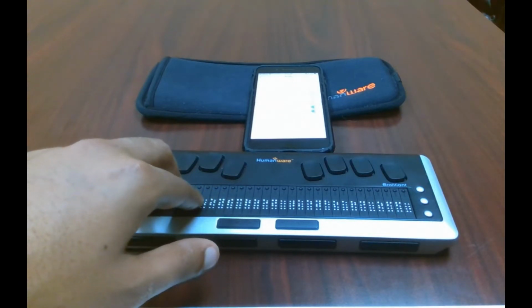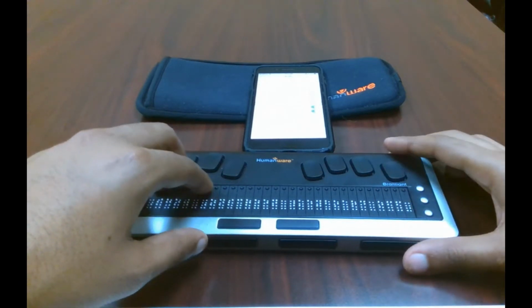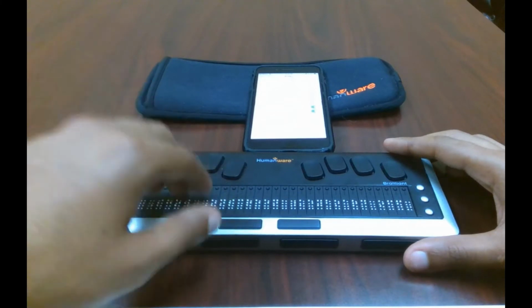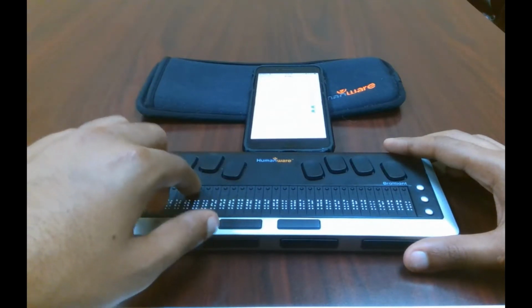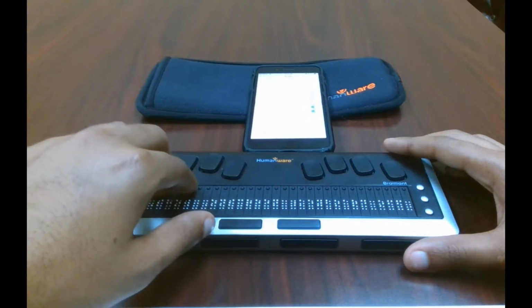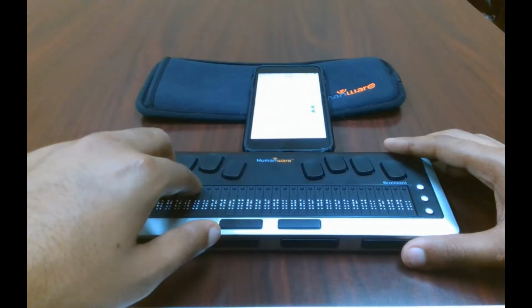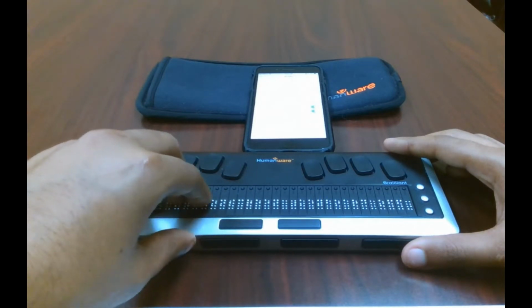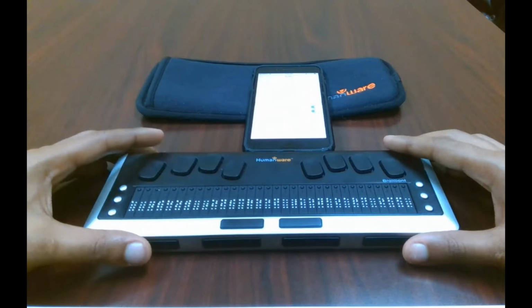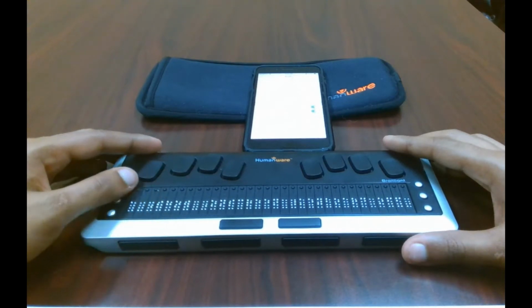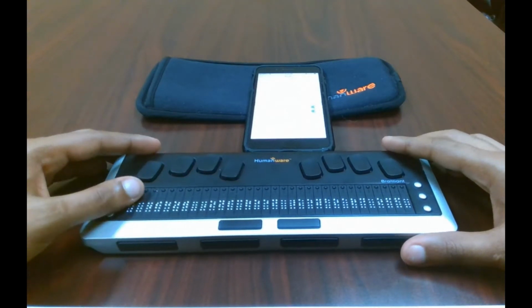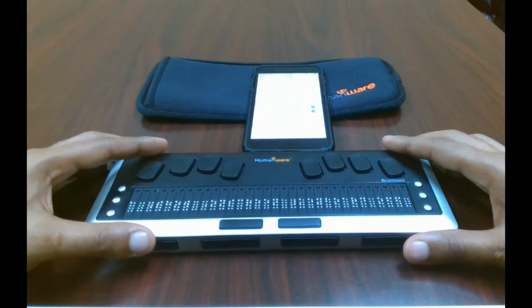But in this case, for navigation purposes, you click it once for a one finger double tap, and you click it twice for like a one finger triple tap. So we are going to now navigate down to where it says Brailliant BI, because next I'm going to show you where you can find all of these commands yourself.